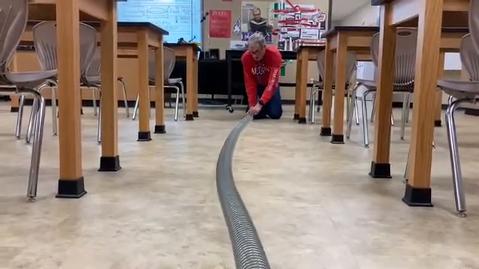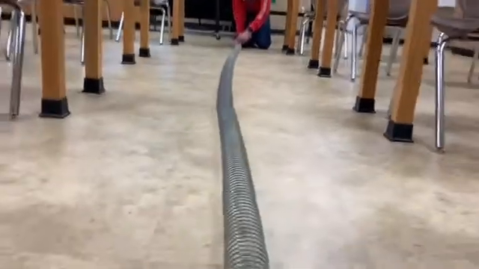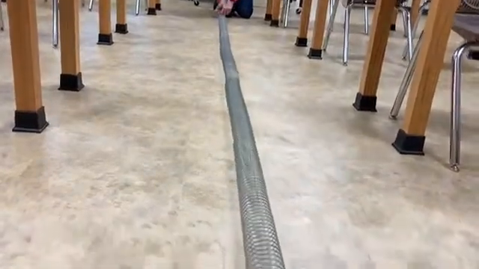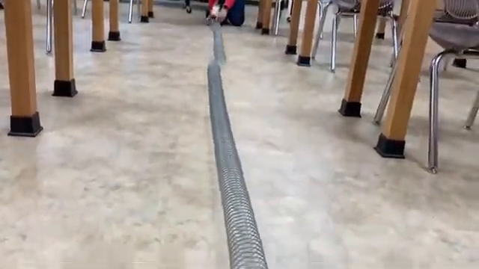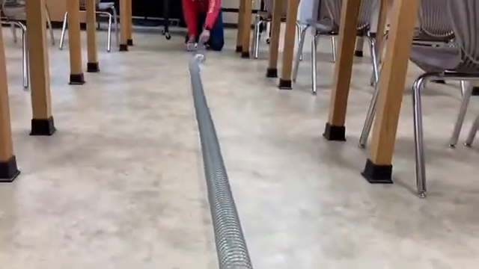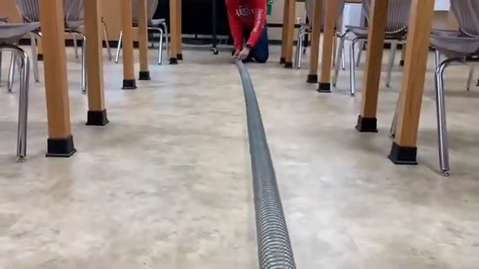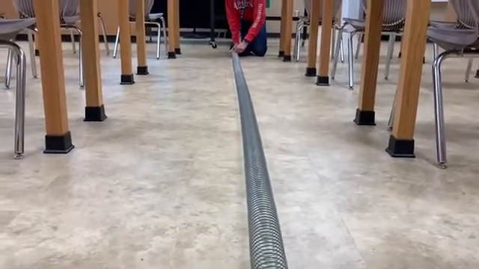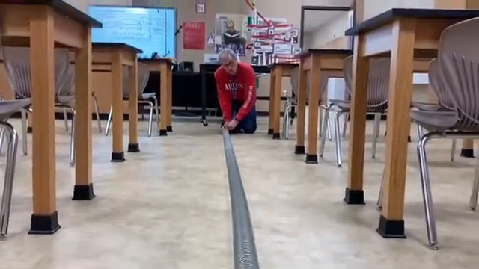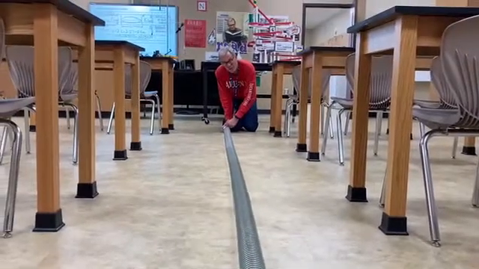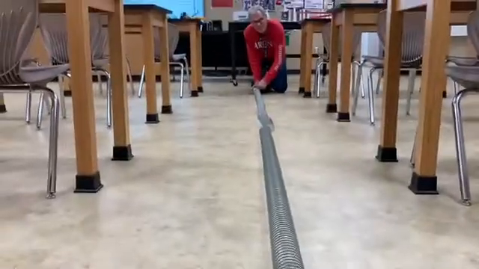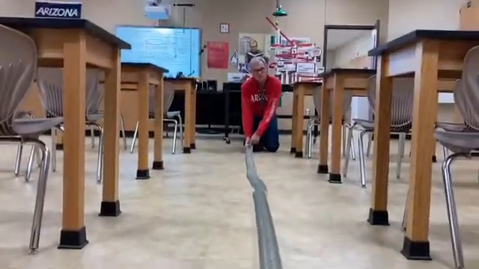So let's see if this works. You see the wave moving? The particles are moving parallel to the direction that the wave travels. This is called a compressional wave. I'm generating a zone of compression where the particles are closer together, and that's traveling down the slinky.